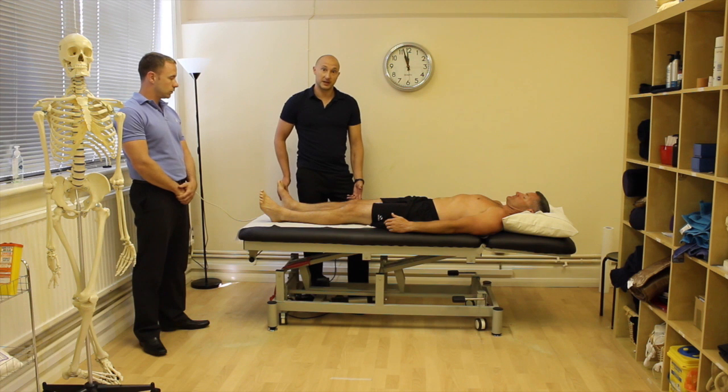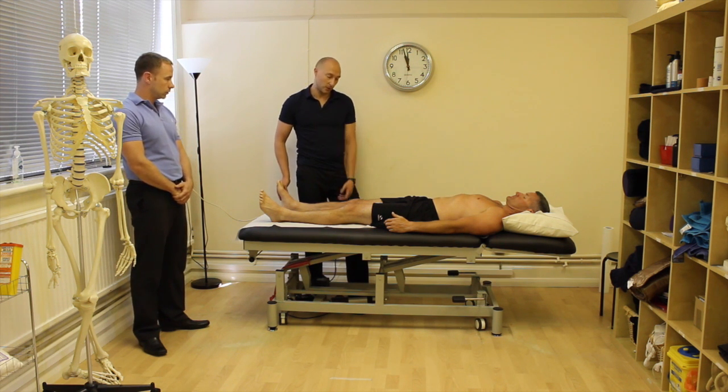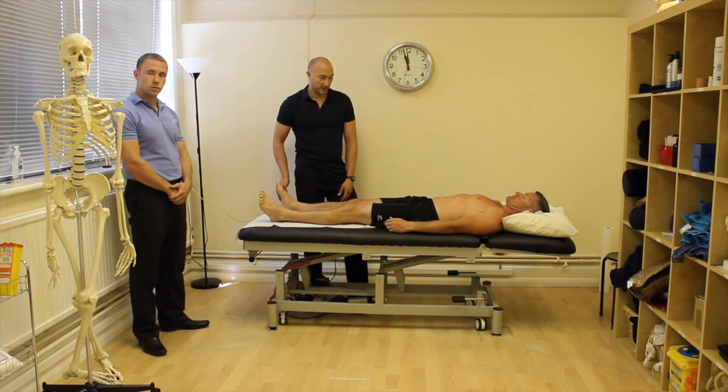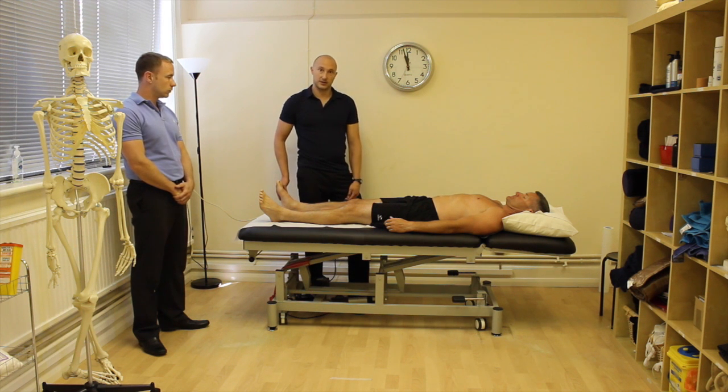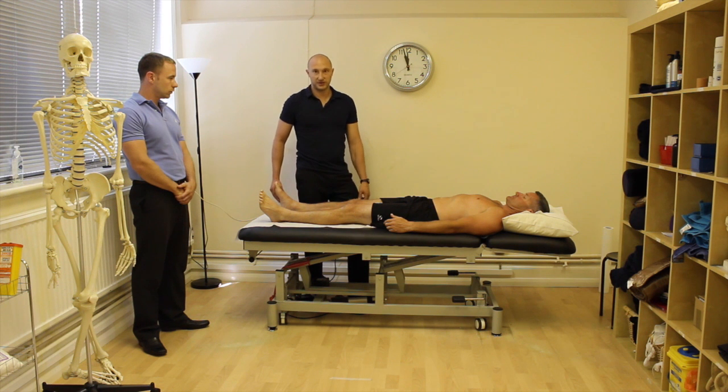So if you have a look at the neurological video, we'll go through those tests in more detail. This is just going to be screening to differentiate whether there is a neural element. So we're really just looking for the basic tests with this. And if you do find that there are some neural components, then you could go into it in further detail when you do your neurological examination.